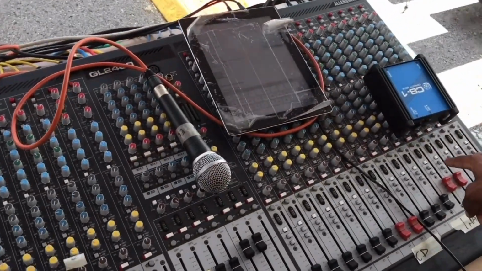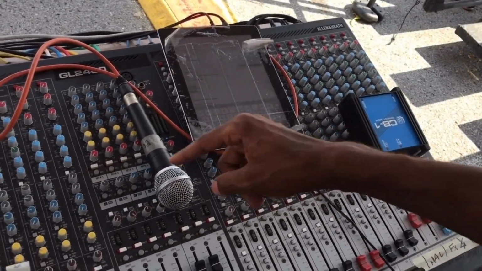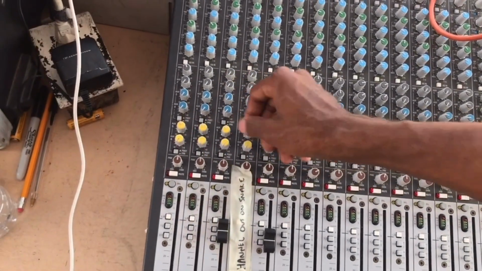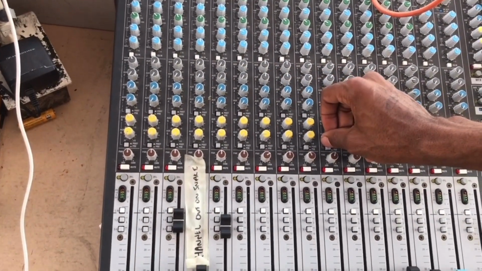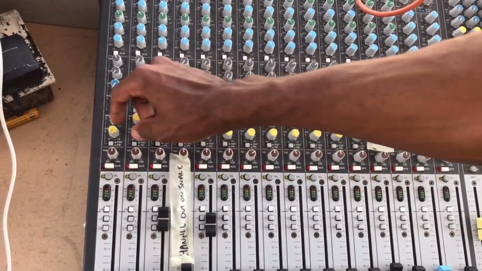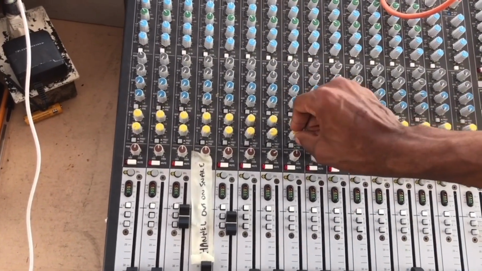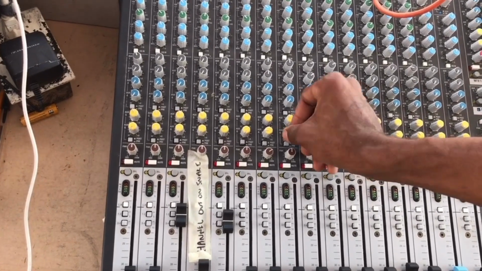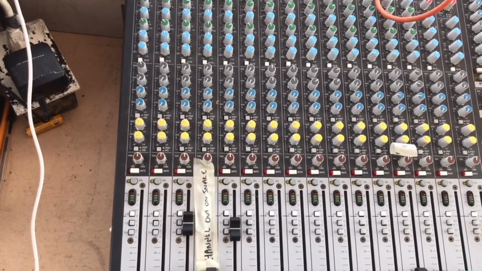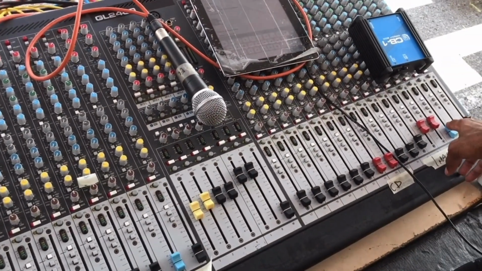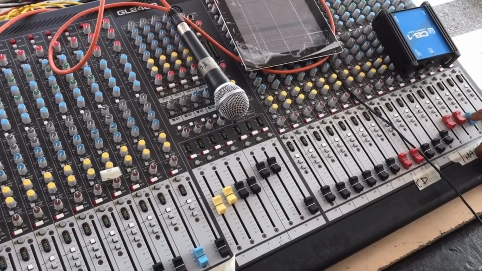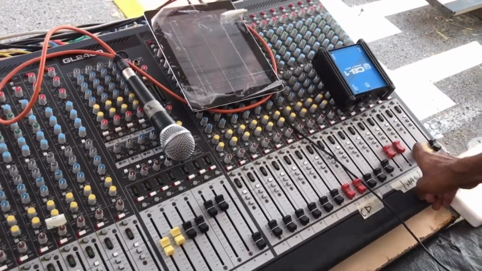So now that it's coming back over here, right, I can actually send from each channel however much I want to go to the reverb. So if I want reverb on my kick, or if I want reverb on my guitar, just turn it up, and you'll hear it come out over here. You'll hear the reverb on this side. So I can turn the reverb on and off with one knob for all instruments.